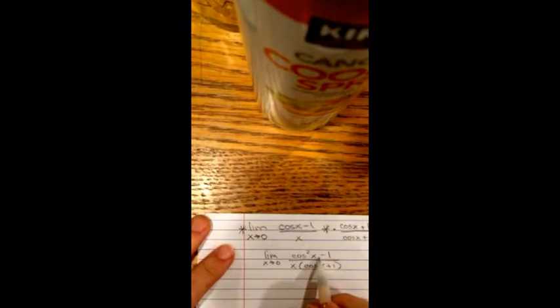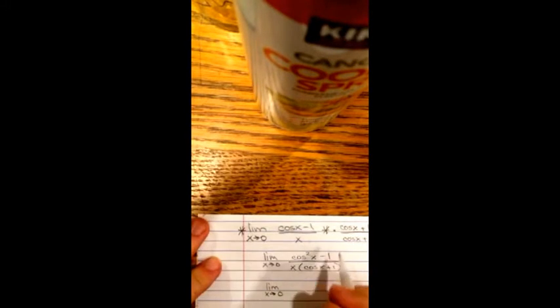Do you know cosine squared x minus 1? What's another way of expressing that? Do you remember your Pythagorean identity for trig functions? Sine squared x plus cosine squared x is 1. So therefore, the numerator has a value of negative sine squared x.